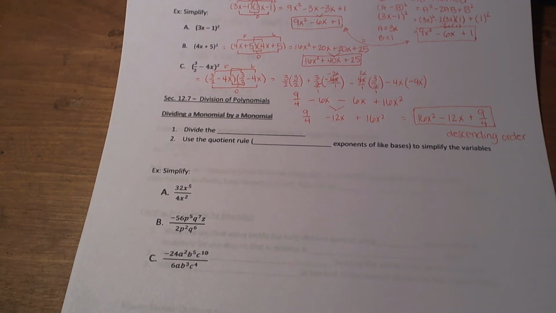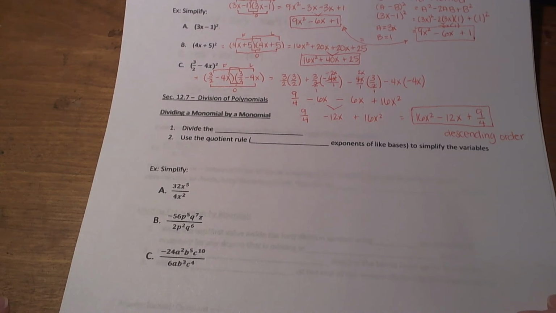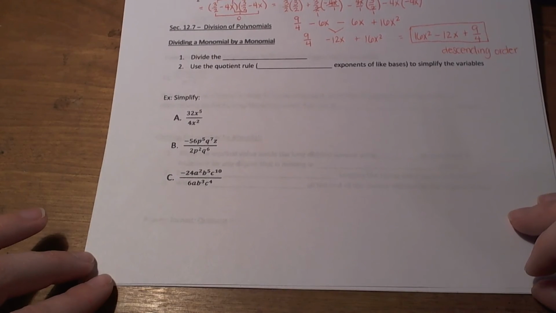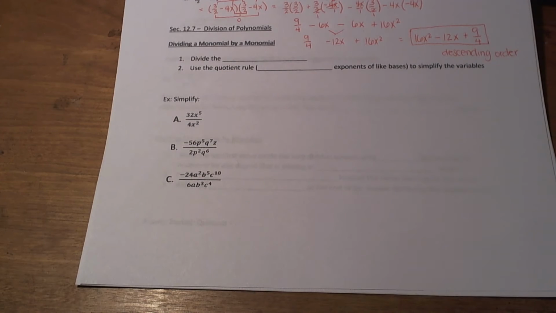And that's the end of section 12.6. A lot of multiplication. Last section is section 12.7, division of polynomials. So we're going to start out small and work our way up to the bigger problems.